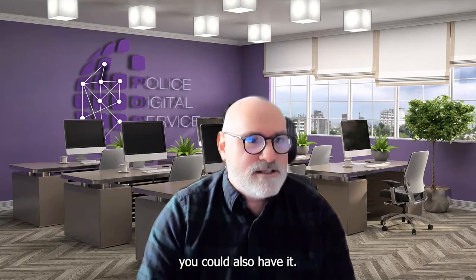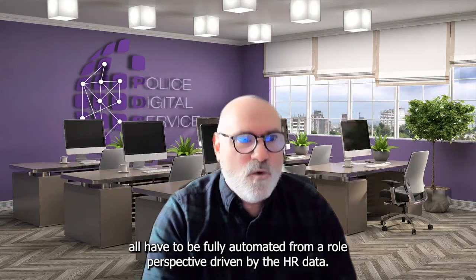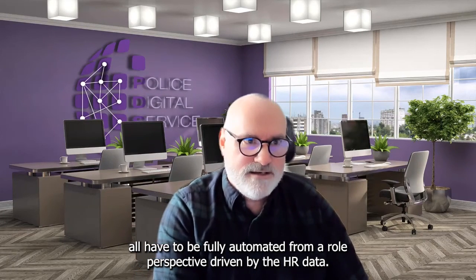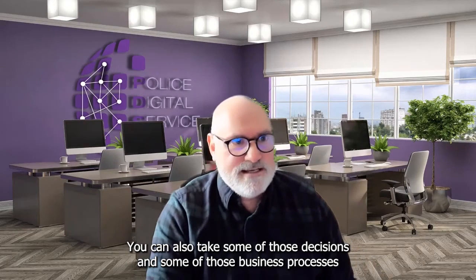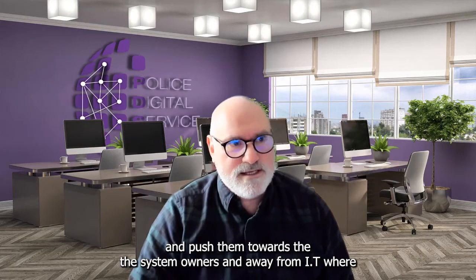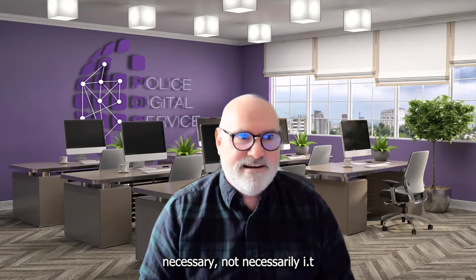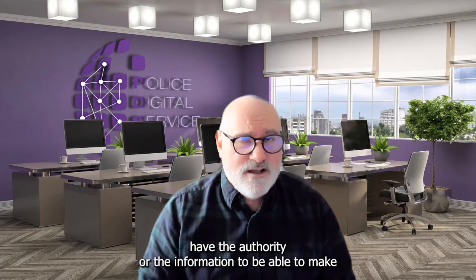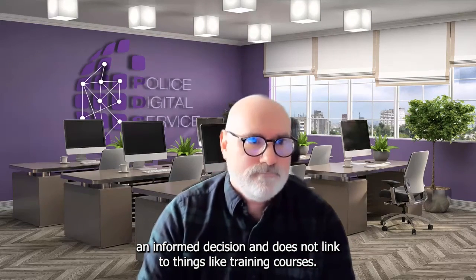You could also have it so a business owner approves those requests. So it doesn't all have to be fully automated from a role perspective driven by the HR data. You can also take some of those decisions and business processes and push them towards the system owners and away from IT, where IT don't necessarily have the authority or the information to make an informed decision.